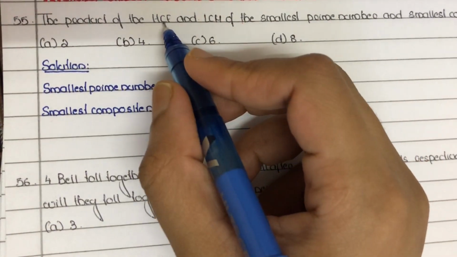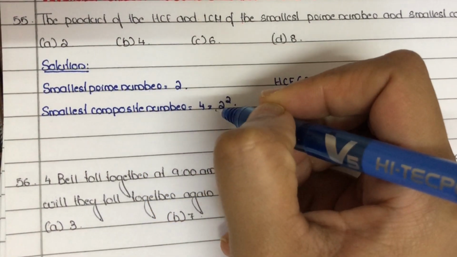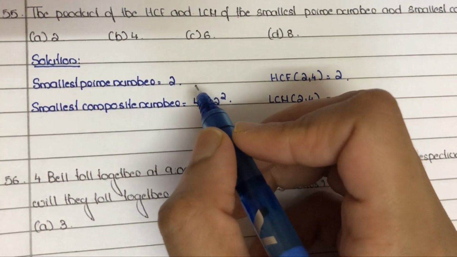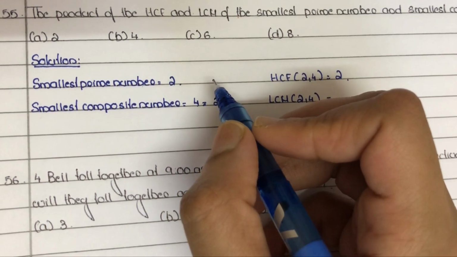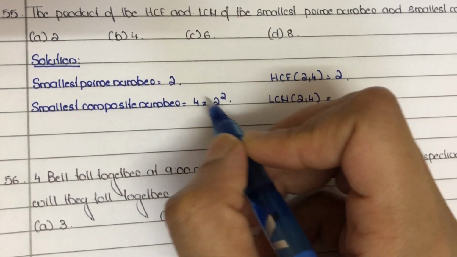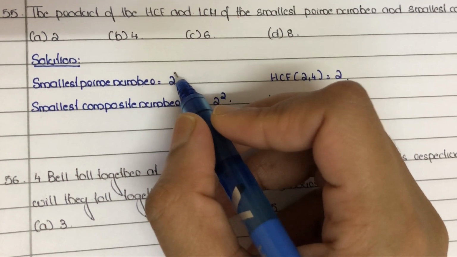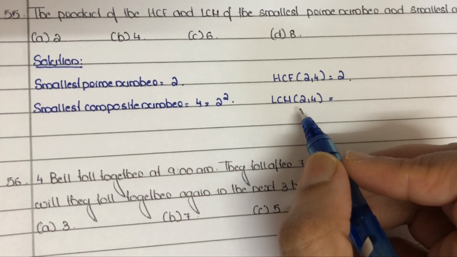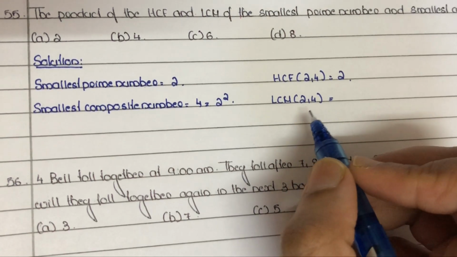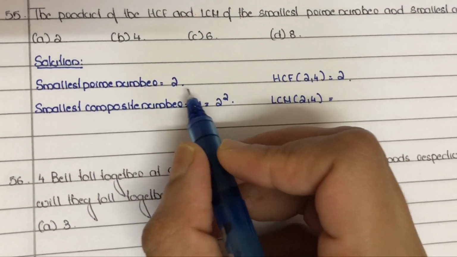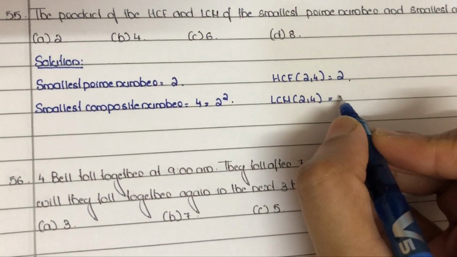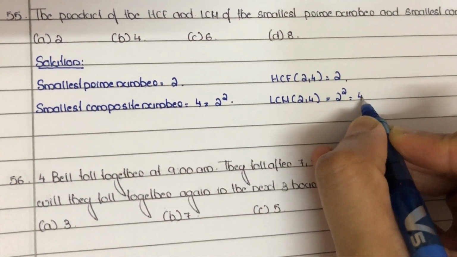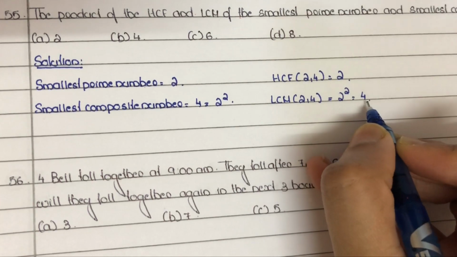Next find out the HCF and LCM of 2 and 4. HCF of 2, 4. What is HCF? HCF is the product of the smallest power of the common factor. Here 2 is the common factor, and smallest power is 1. So HCF is 2. Next LCM of 2, 4. LCM is the product of the highest power of each factor involved. So here 2 is the only factor and highest power is 2. That's equal to 4. So LCM of 2, 4 is 4.